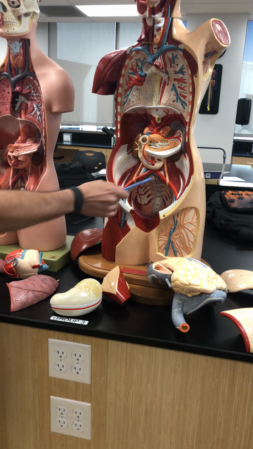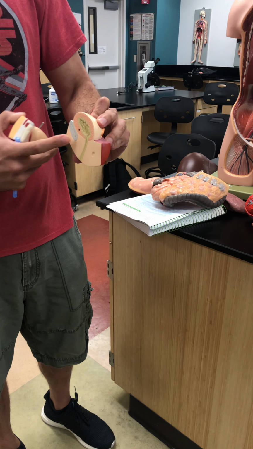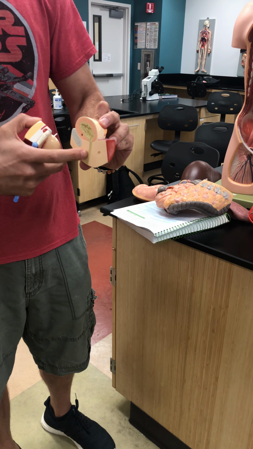Now, on this model, it's not very visible, but if you take this model and you open the urinary bladder up in half, you'll be able to see the urethra, which is this canal that leads away from the urinary bladder. So that's sort of a little hidden gem there for this model. So aside from those components, that really makes up the entire urinary system.